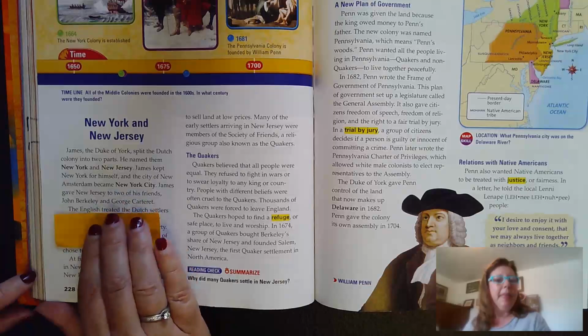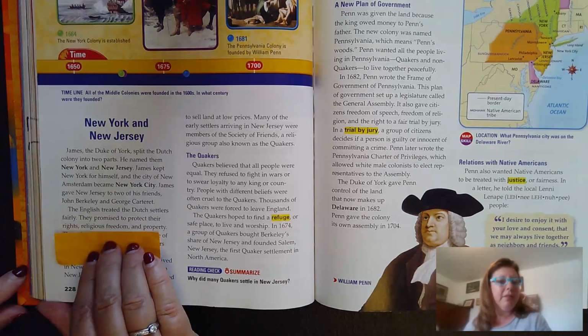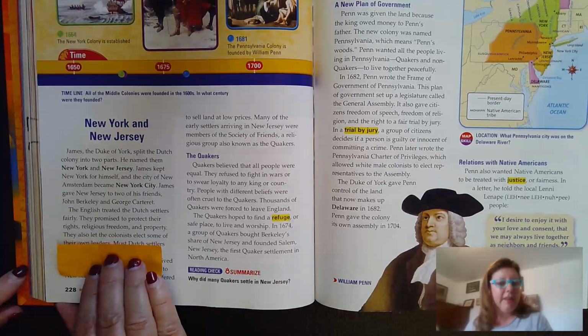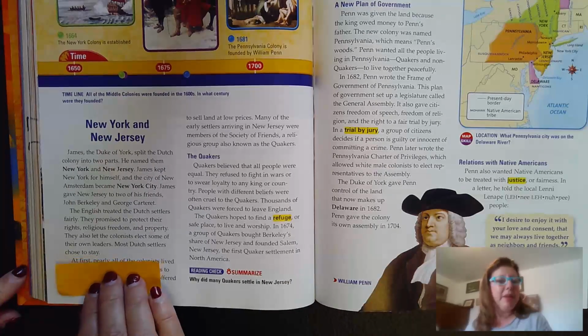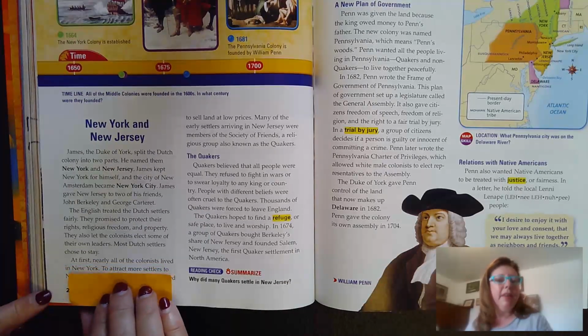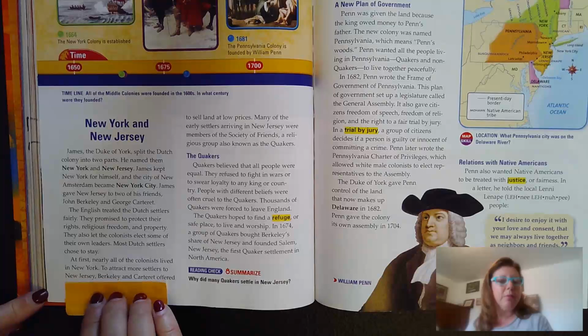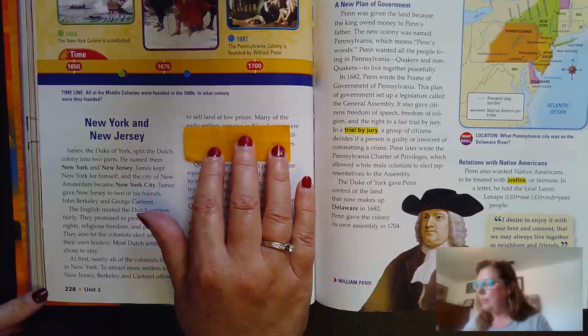I don't know. The English treated the Dutch settlers fairly. They promised to protect their rights, religious freedoms, and property. They also let the colonists elect some of their own leaders. Most Dutch settlers chose to stay. Why wouldn't you? Here you go, if you get to keep all of the rights that you currently enjoy. At first, nearly all the colonists lived in New York. To attract more settlers to New Jersey, Berkeley and Carteret offered to sell land at low prices.